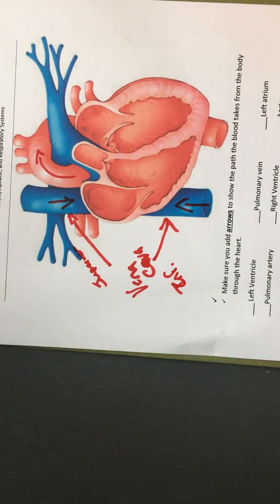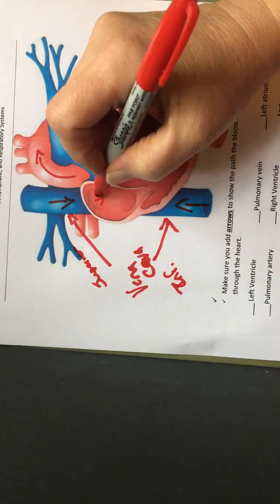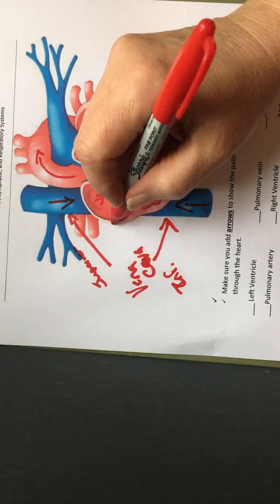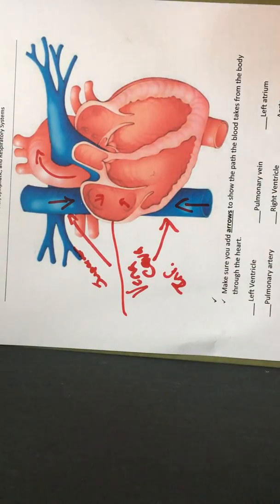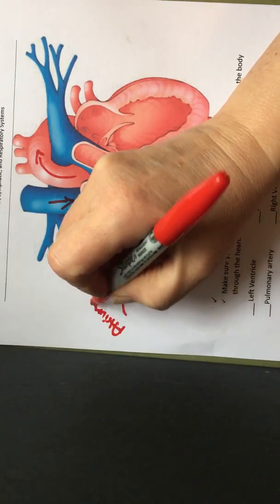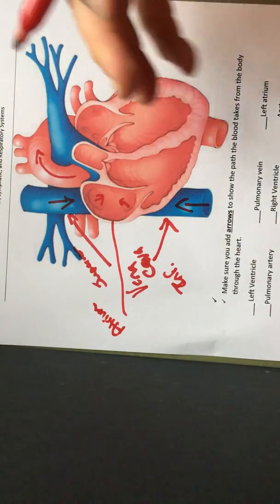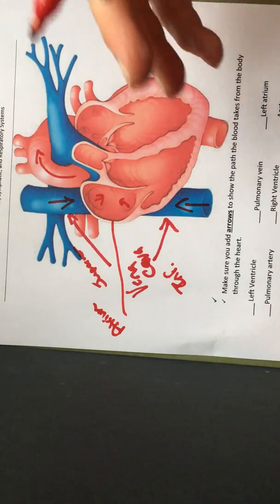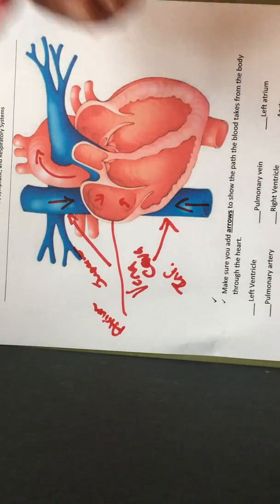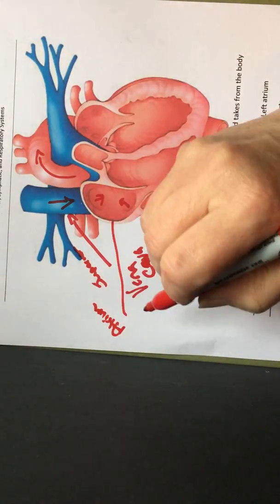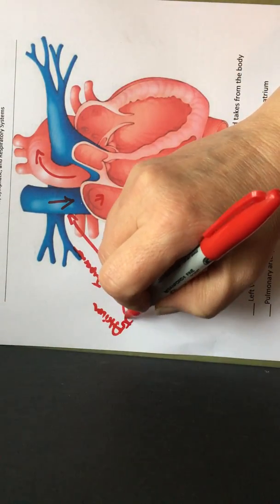Y'all can listen to this time and time again. Both of these come into this chamber right here. You can see the little holes that they come in through. This chamber right here is called, remember, the atrium. Atrium is the place where the blood comes in. It's collecting there, like in the church, a room before the sanctuary where it kind of collects. And then when the doors are open, this is going to be your right atrium.